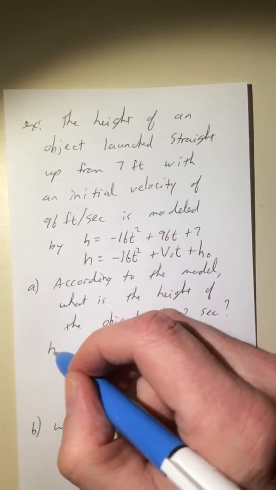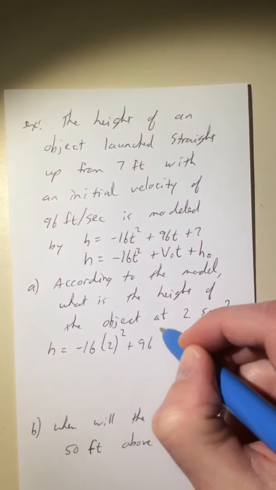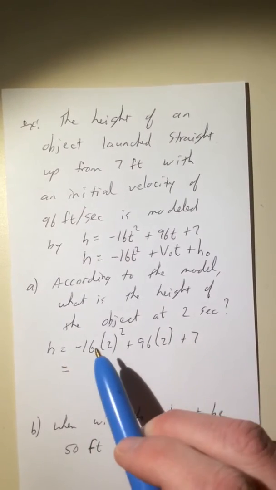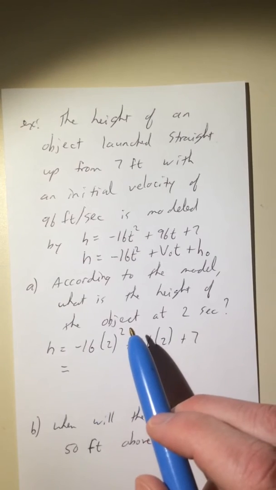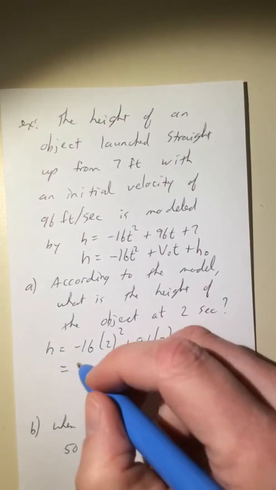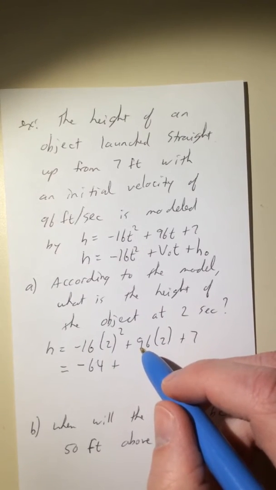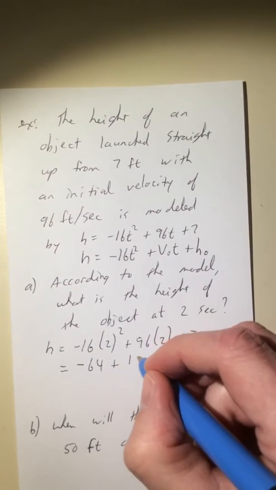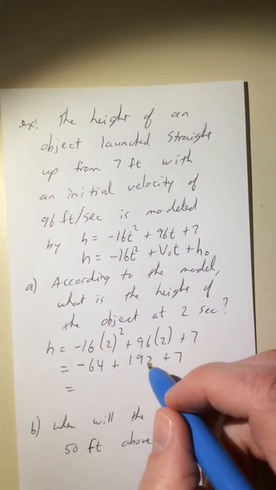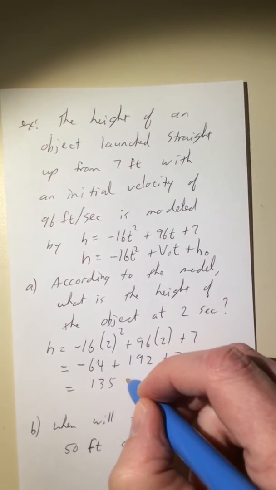So we're going to have h equals negative 16 times 2 squared plus 96 times 2. And you'll notice that I put parentheses around the 2 each time, just to keep it all nice and clean. A common error here is to multiply the 16 and the 2 first and then square it. Remember, order of operations, got to square first. So 2 squared, of course, is 4 times negative 16 is negative 64 plus 96 times 2 is 192. 192 plus 7. And so 192 minus 64 is 128 plus 7 is 135 feet.